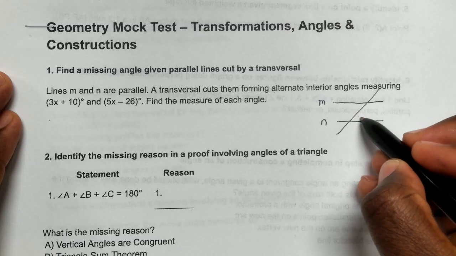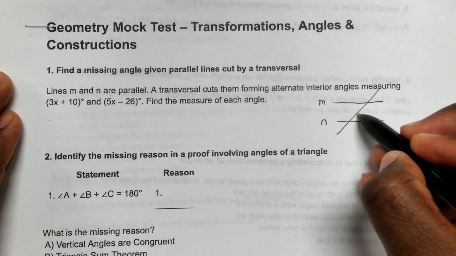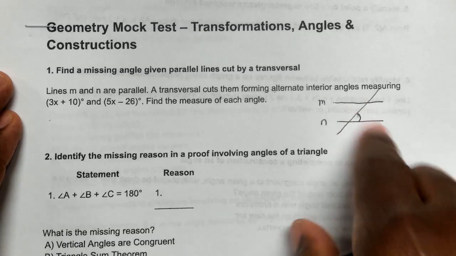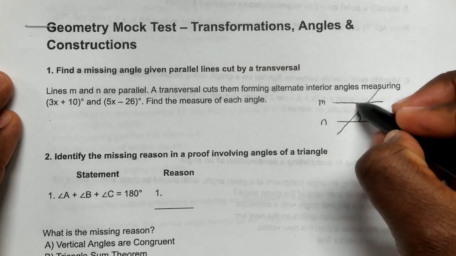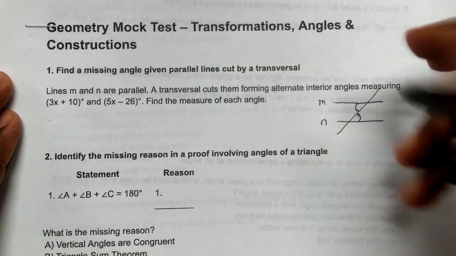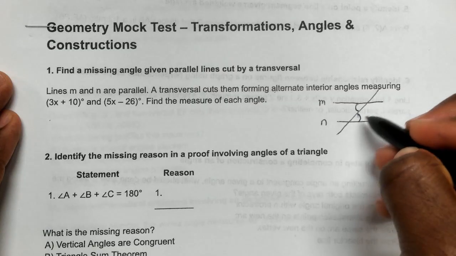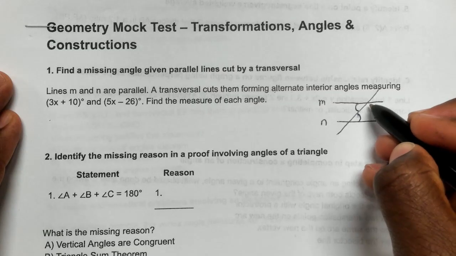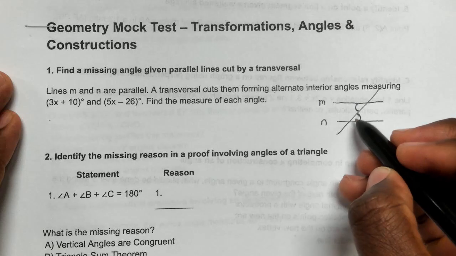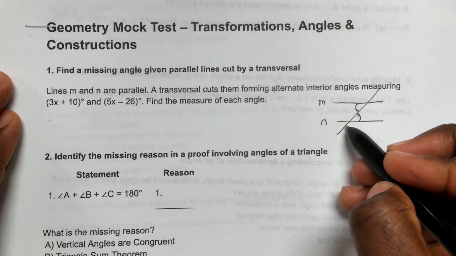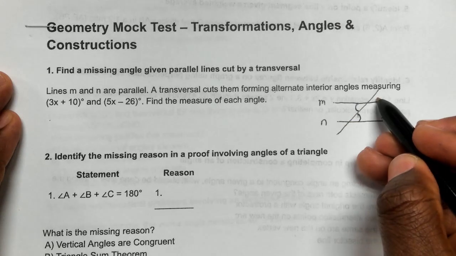So here would be an interior angle. And technically, if you flip this upside down, this would also be an interior angle. So this will be interior, this will be the exterior. Interior here, interior here, and technically this would be exterior.